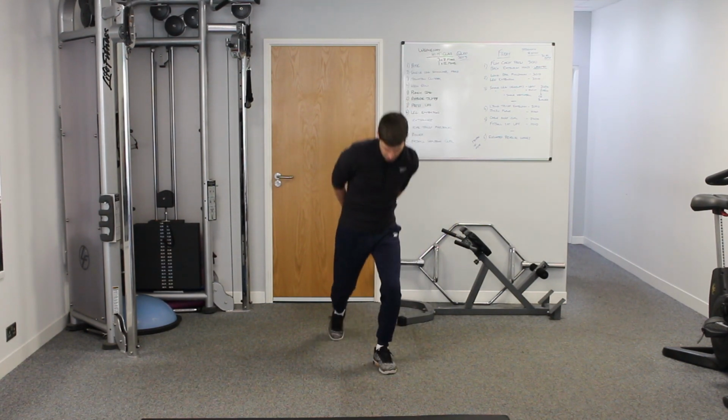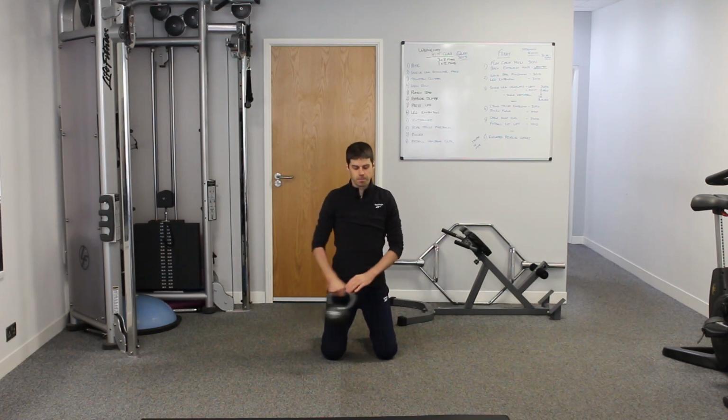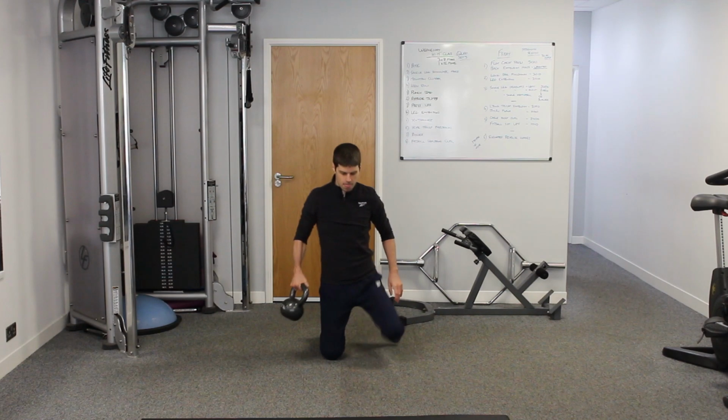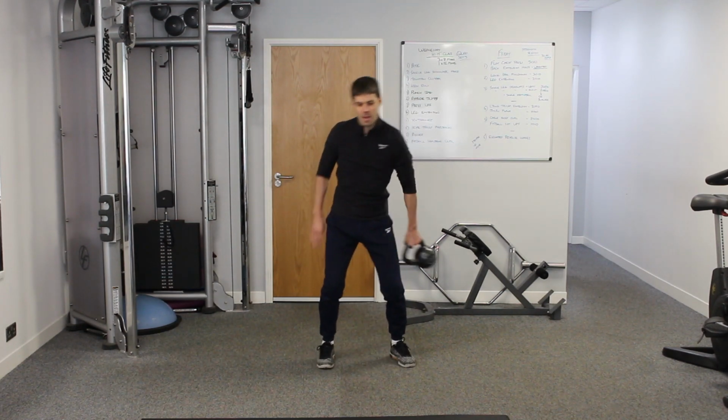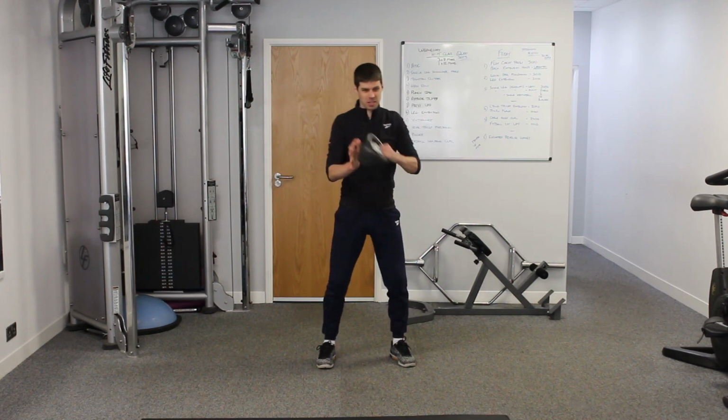Again, a more static exercise, which we could have included in the section before, is here. Then we can make it more dynamic by, again, just adding the little bounce, the little flick.